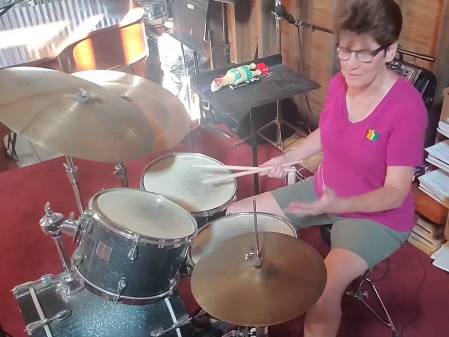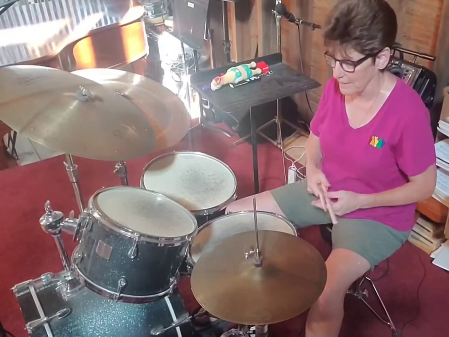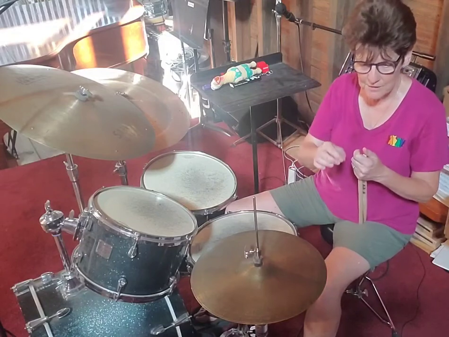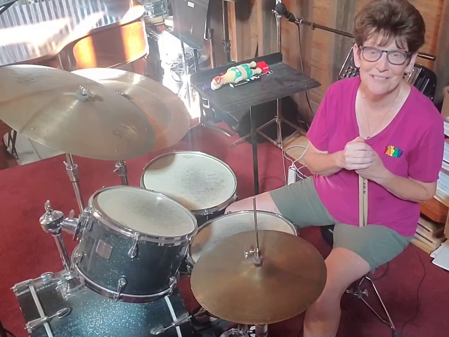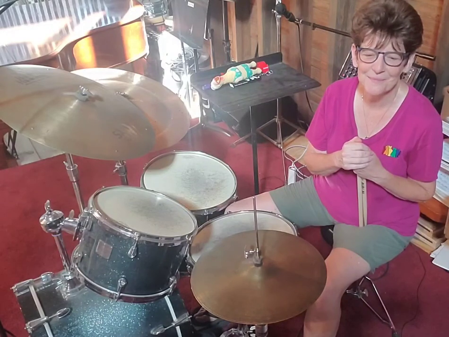Clearly, again, any orchestration works. Put in the bass drum, you can even put in the hi-hat, but always make sure you know where 1 is. That's the key to your success. So have fun with quintuplets and groupings of 5. All right, talk to you later.